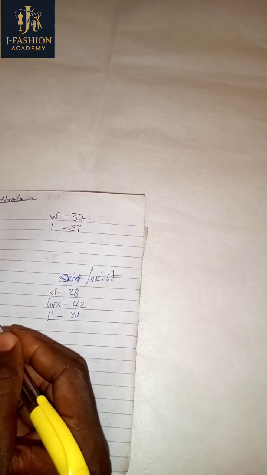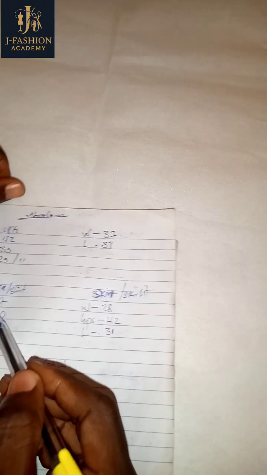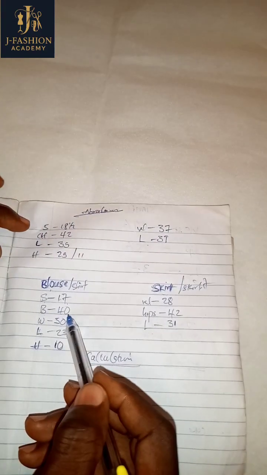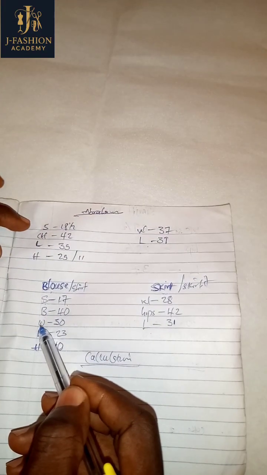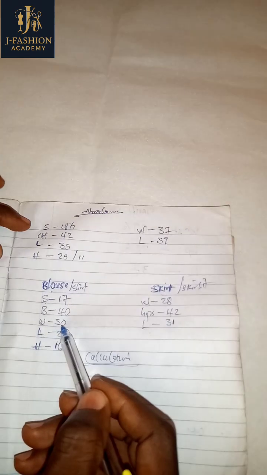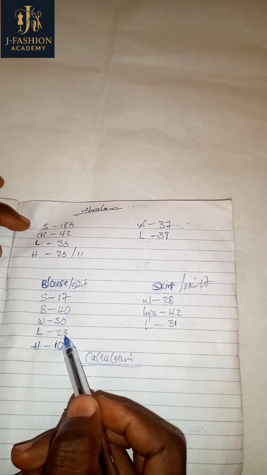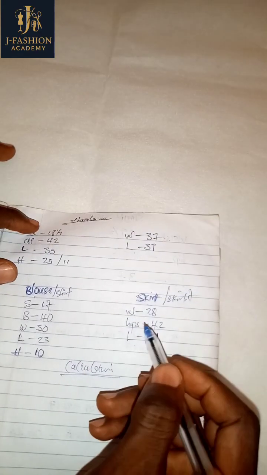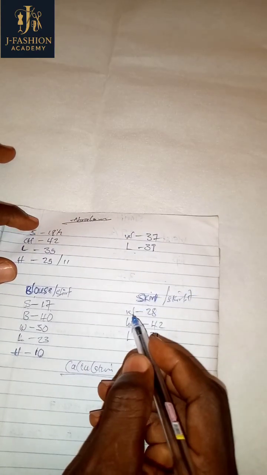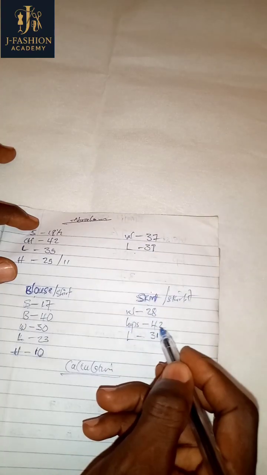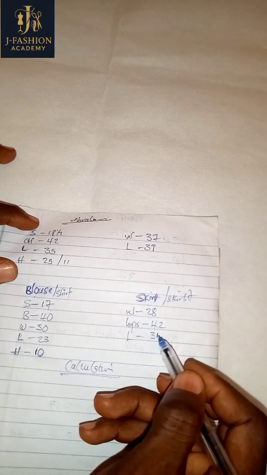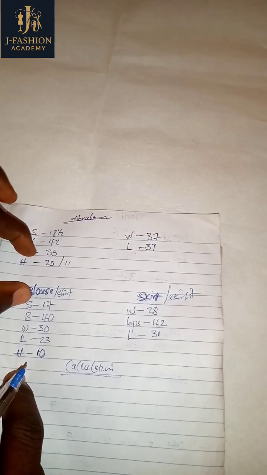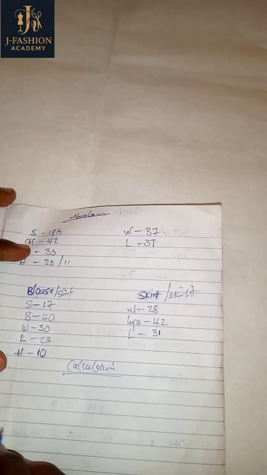Shoulder measurement is 17, bust is 40, under bust, or let's say waist, is 30, then the length is 23, then the hand sleeve is 10. So if you come to your skirt, your waist is 28, your hips is 42, and your length is 31. Now we are going to do the calculation for this blouse.